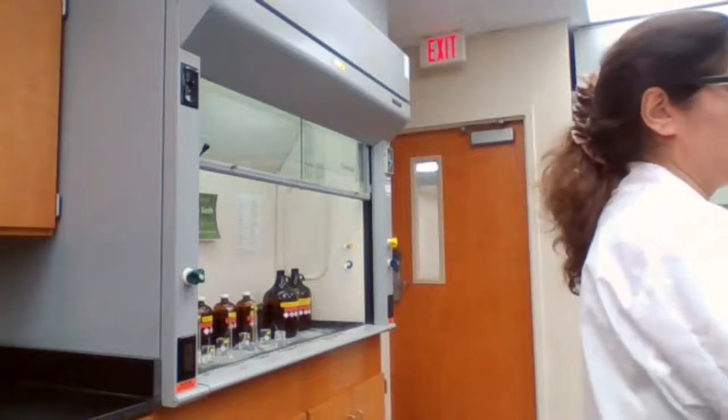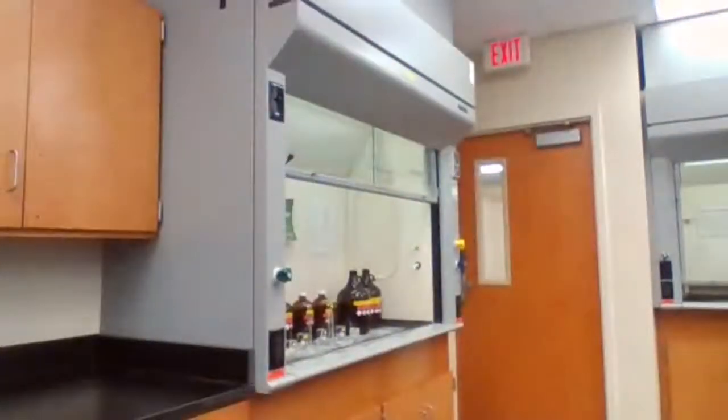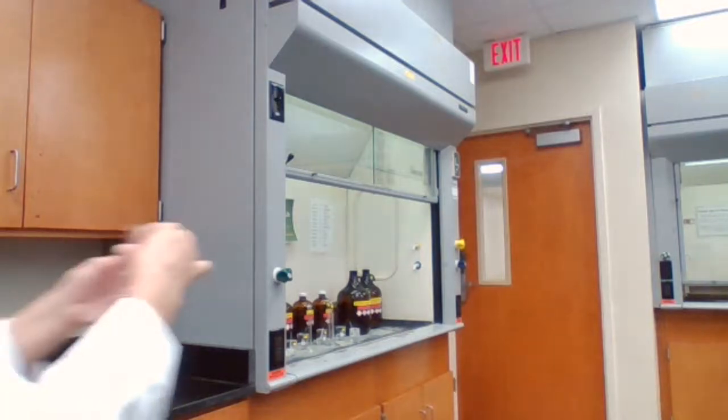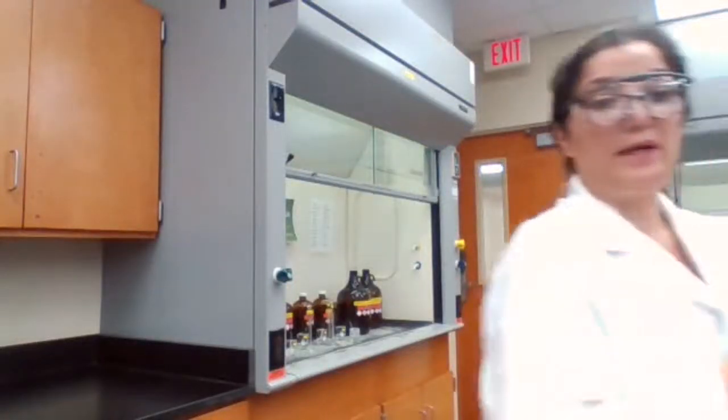Going to label so we know which one is which. Label a test tube for acid and one for base. Today I performed 3 experiments.